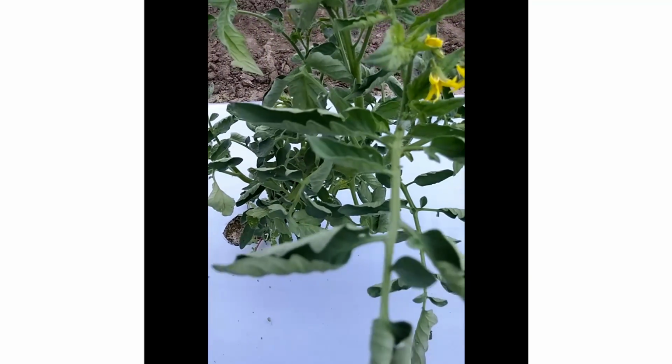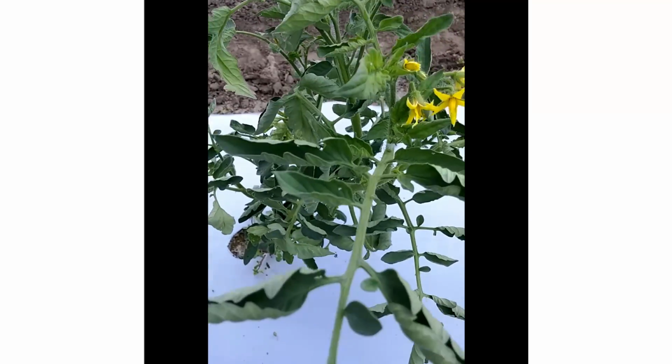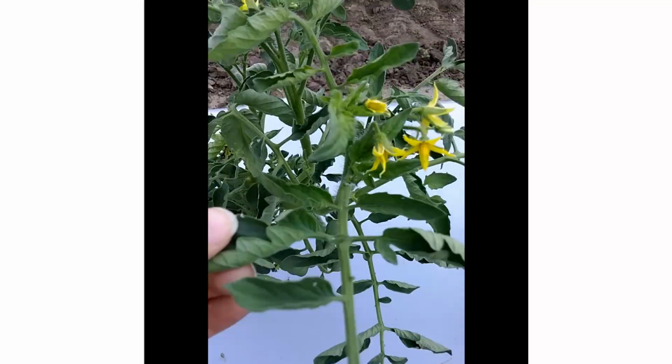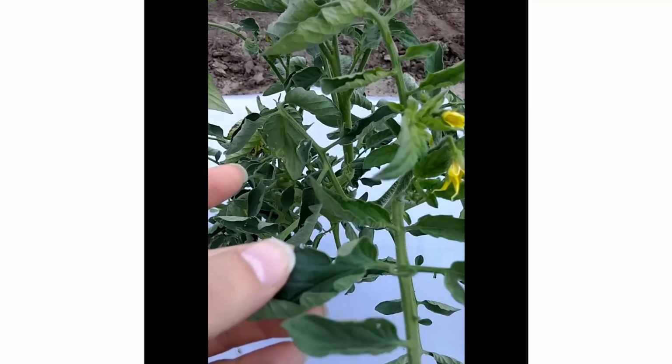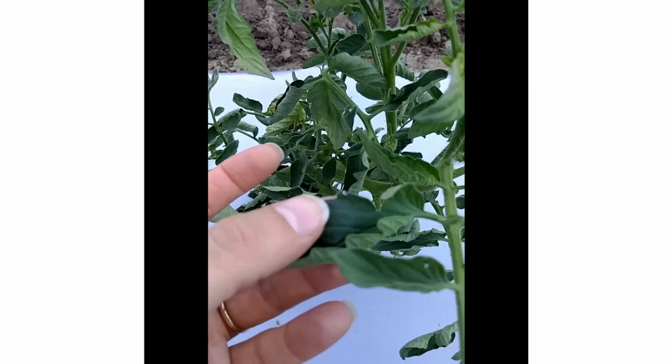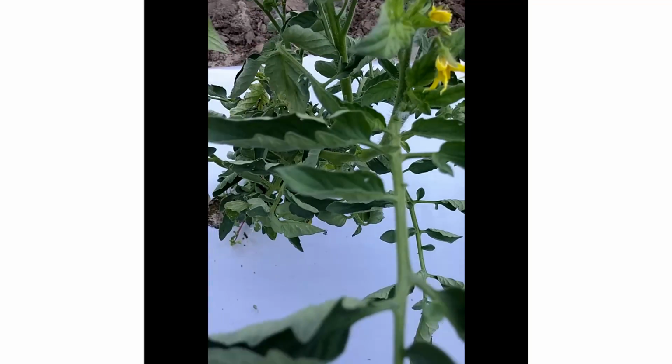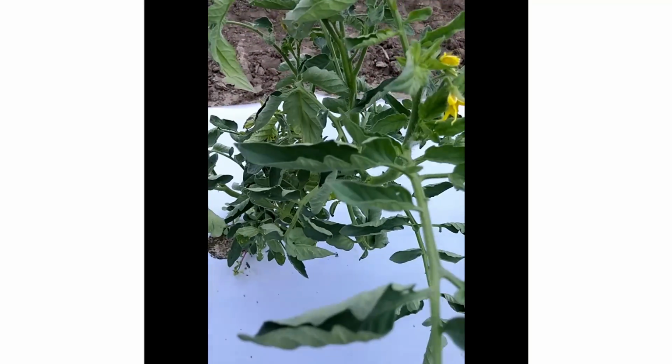So it's most likely that these ones have some sort of virus, and you can see a little bit of whiteflies present as well, which are also transmitters of viruses.